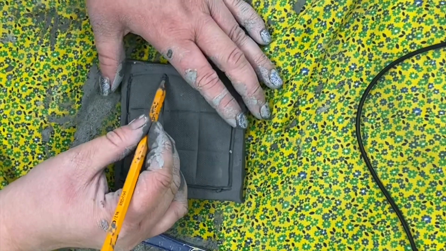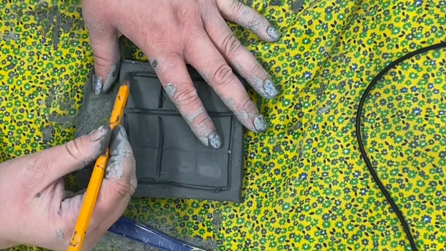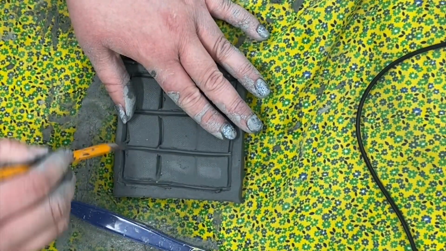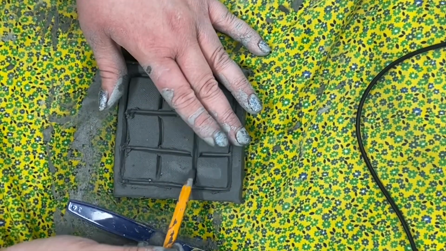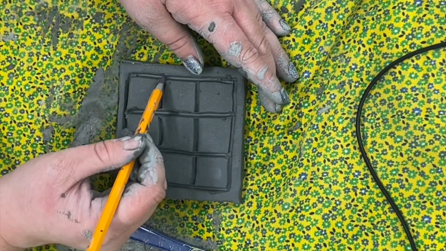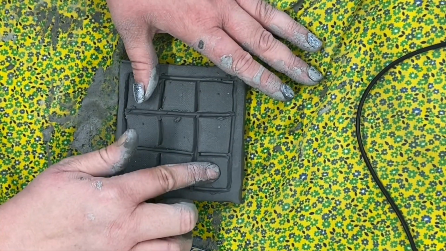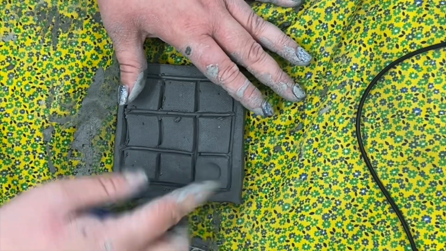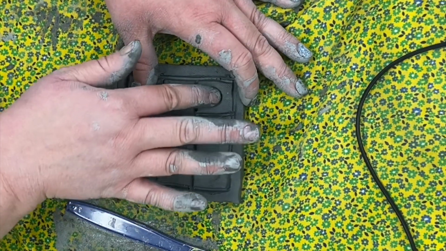You do not want to carve deep because we're not cutting our square. We're just kind of etching the design into our game board so we have a nice, pretty tic-tac-toe game board to play on. Once you have your game board design etched out, you're going to then use your finger to press your circles into your game design.